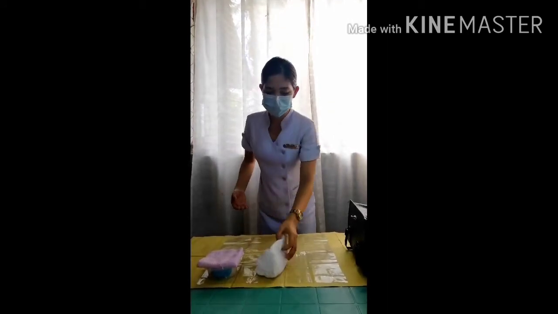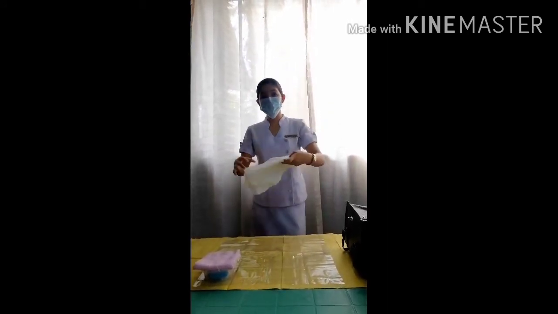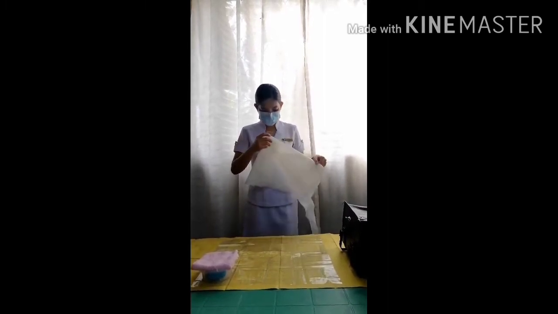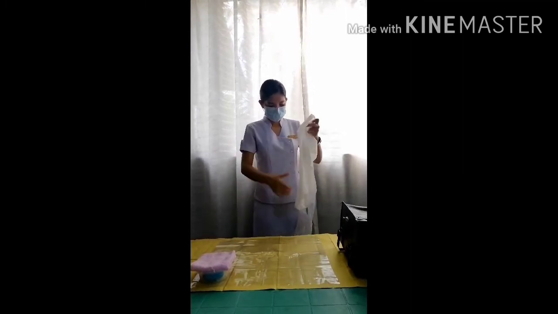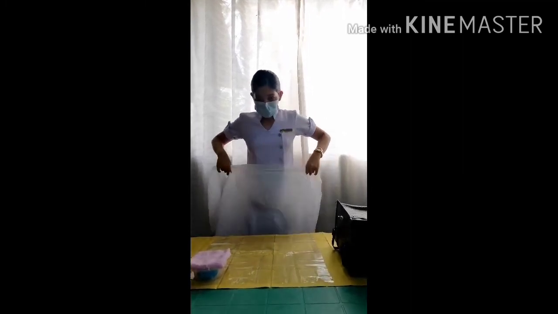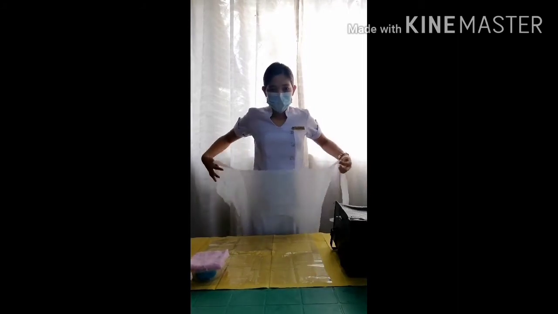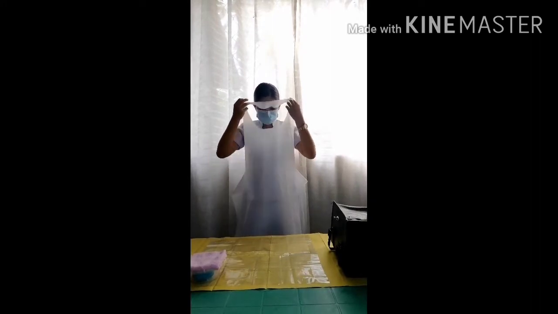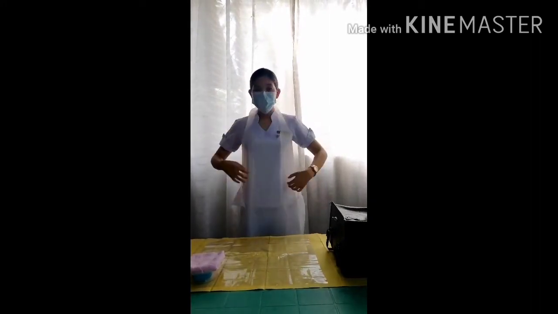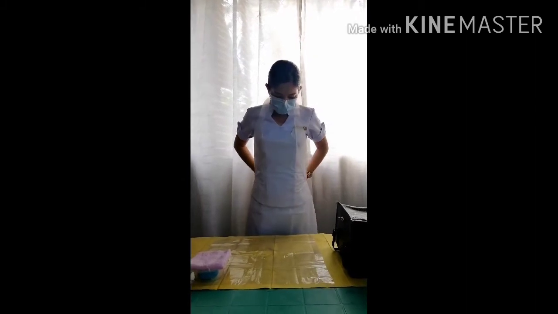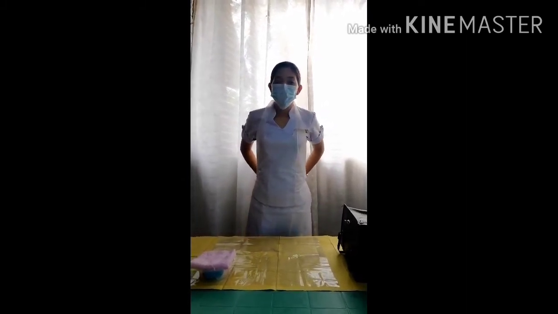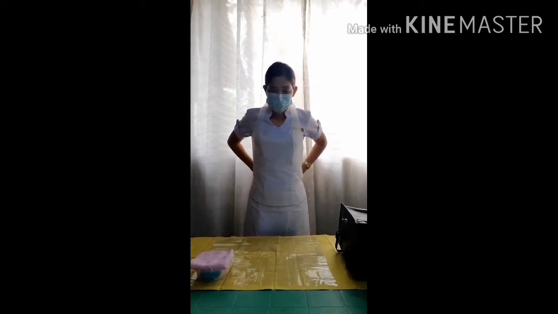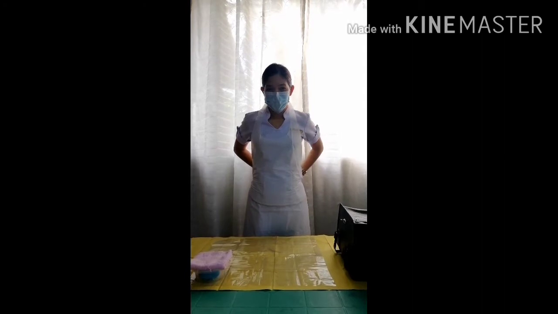Next is to put on our apron, right side out and the wrong side in, with the crease touching the body, sliding the head into the neck strap, and neatly tying the strap at the back. This apron is used to protect the uniform of the nurse and also to provide an aesthetic appearance.